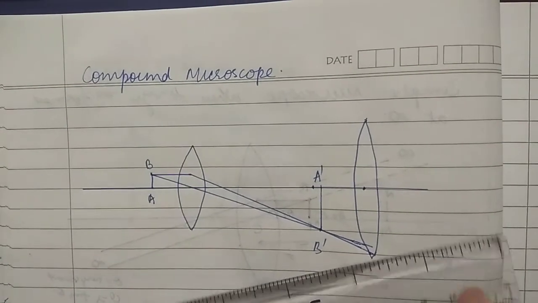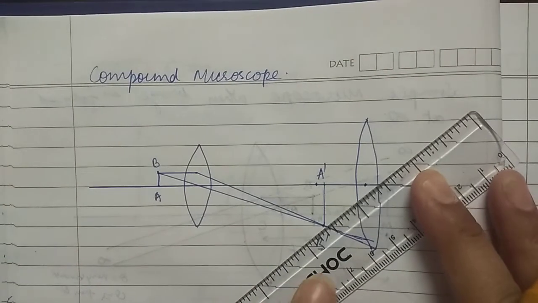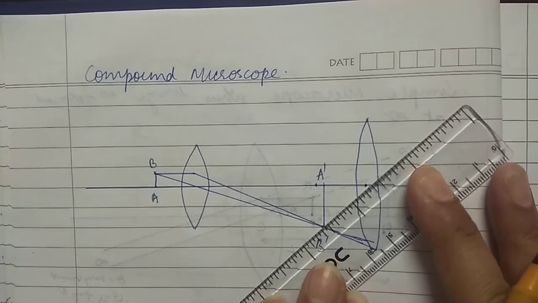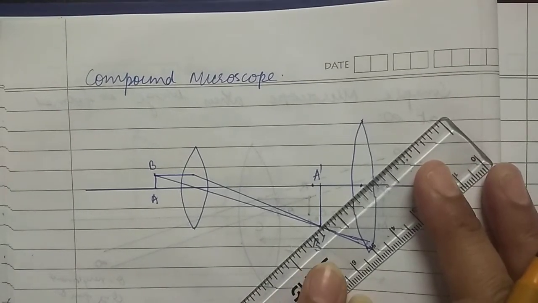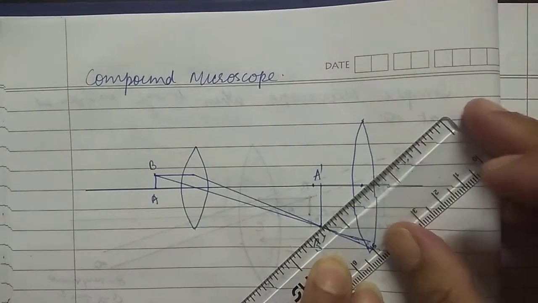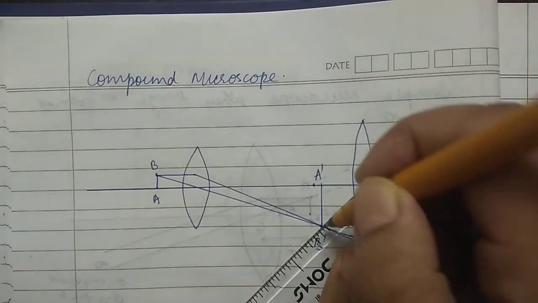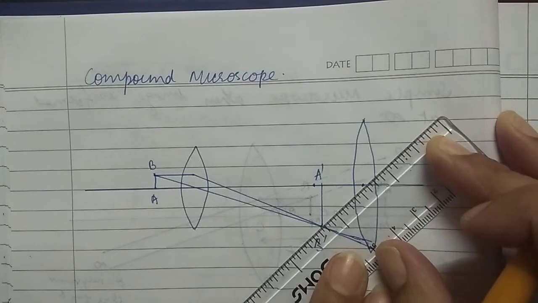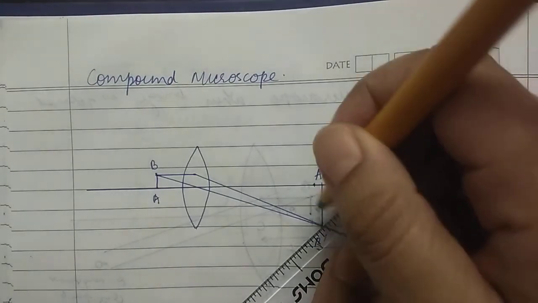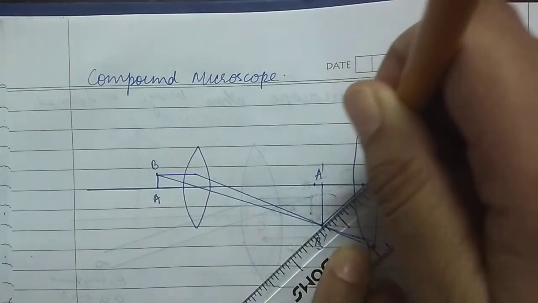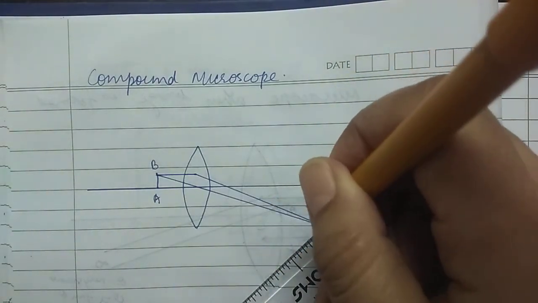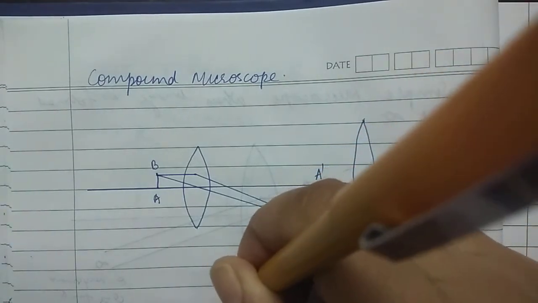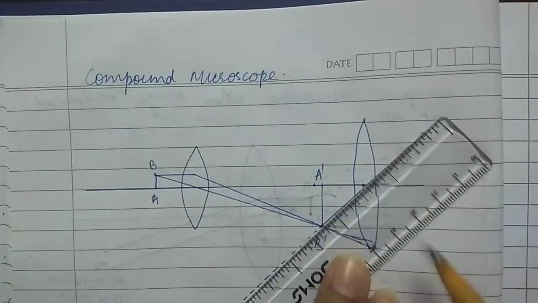This is basically the image formed by the objective, and now this is behaving as object for the eyepiece. So how we can draw? Best method is, again, I always prefer to draw it like this. You can draw first ray which is passing through the optical center. Now virtual image we will get. So by choice you can draw it anywhere.